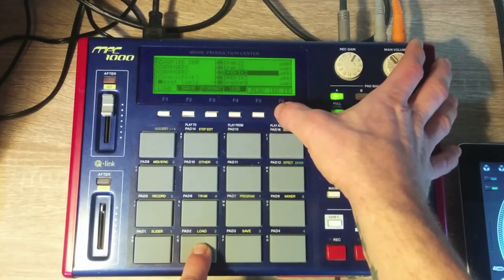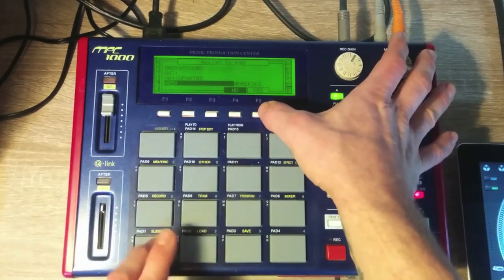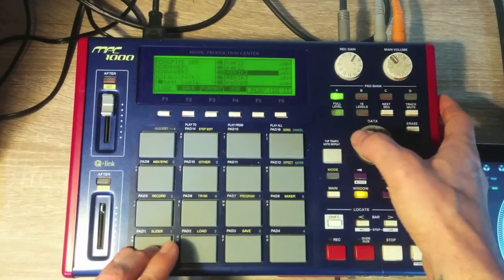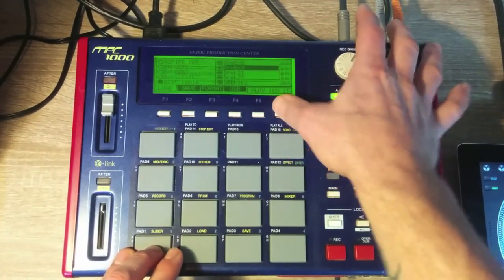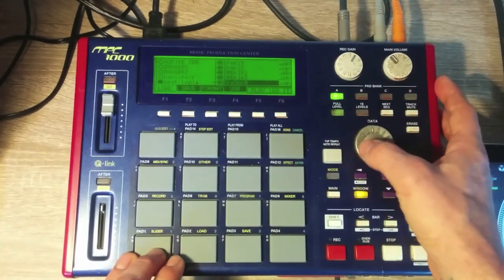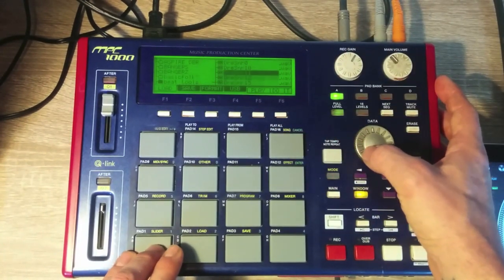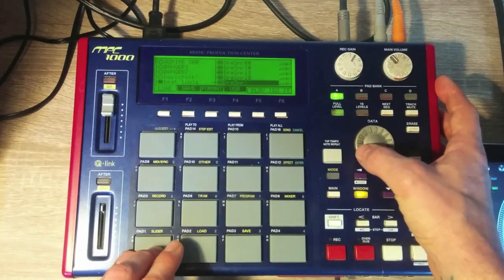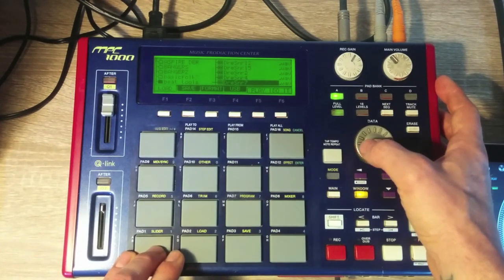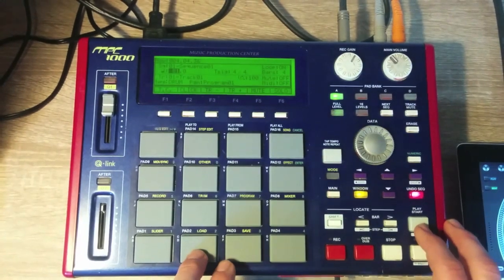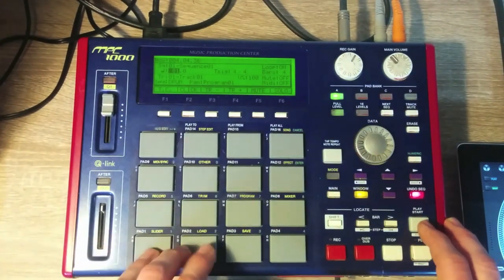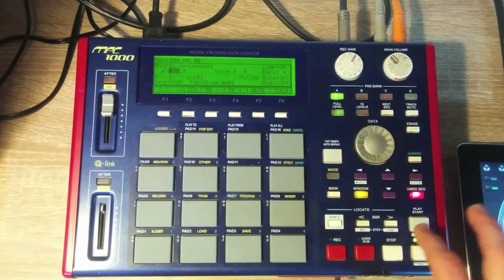Let's try that. Do it. Go back to that same pad, and there it is. Actually, I like this one. Let's do that. And while we're at it, let's try a different snare. Why not? Go back to main, hit play, and those sounds are already loaded in here.